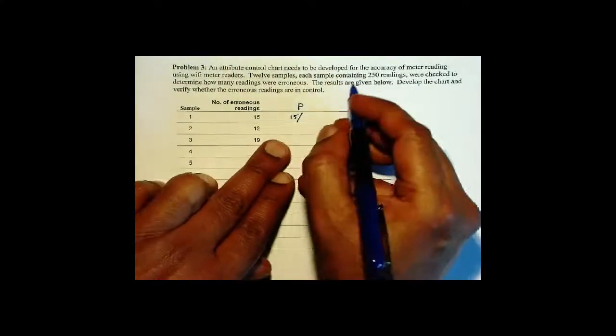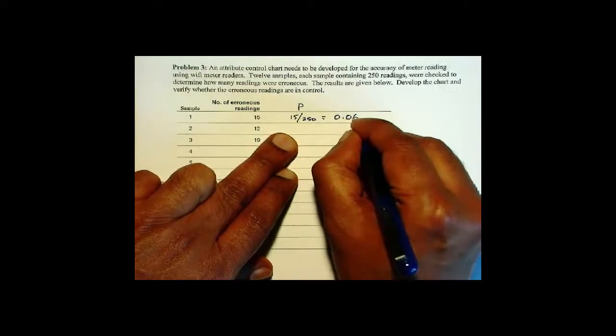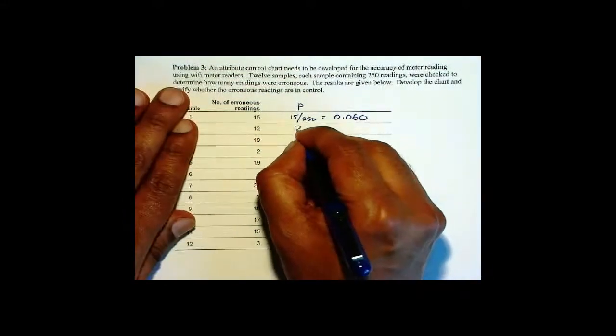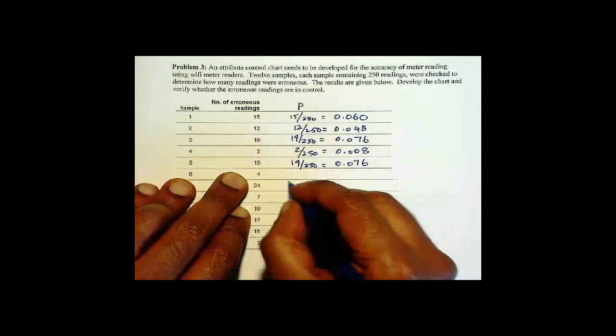15 out of 250 gives you 0.060. 12 out of 250 gives you 0.048. 19 over 250 is 0.076. 2 out of 250 is 0.008. 19 out of 250 is 0.076.